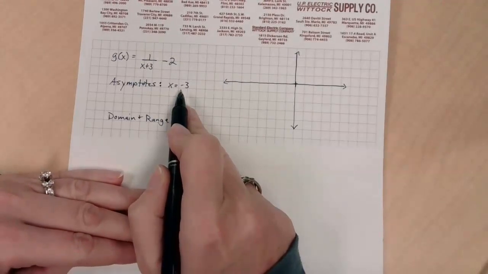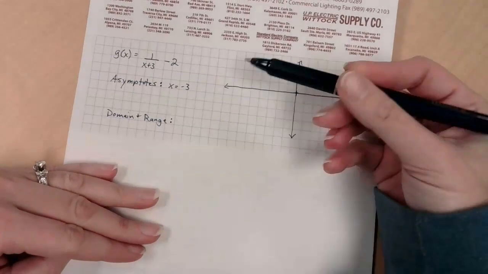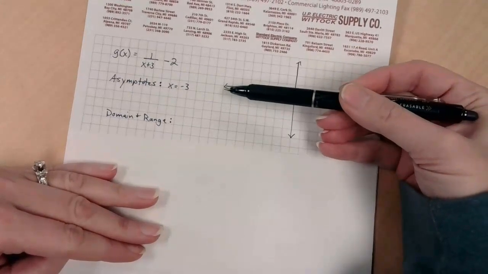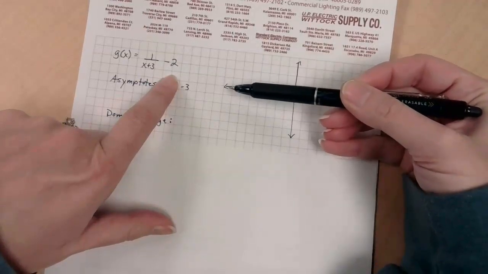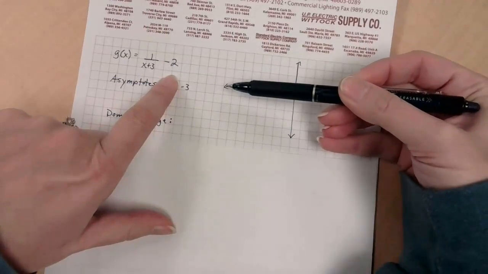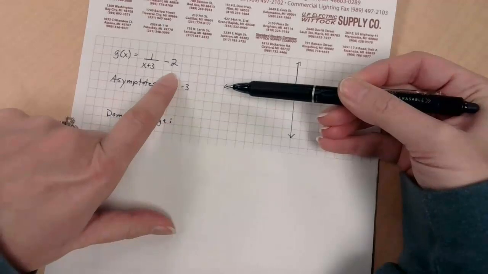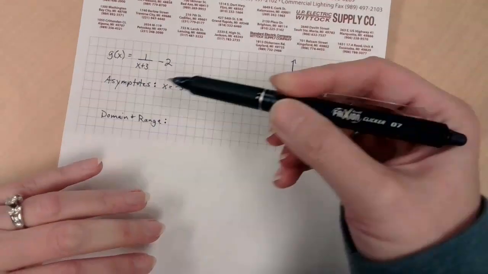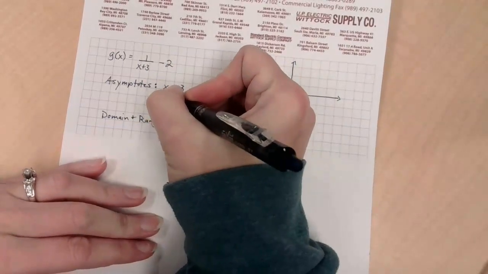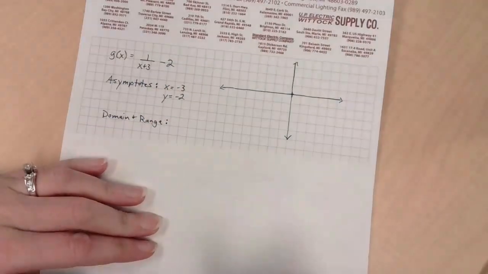Well, this thing also had a horizontal asymptote on the x-axis, and k controls up and down movement of the graph. So if I had an asymptote here at 0, and I move everything down 2, I'm now going to have a horizontal asymptote at -2.